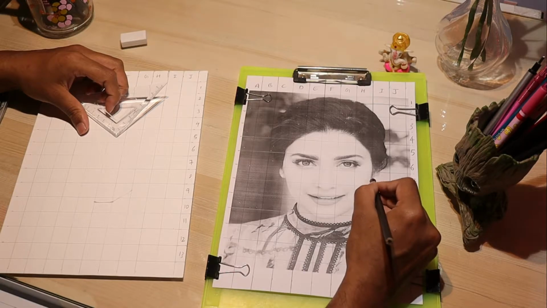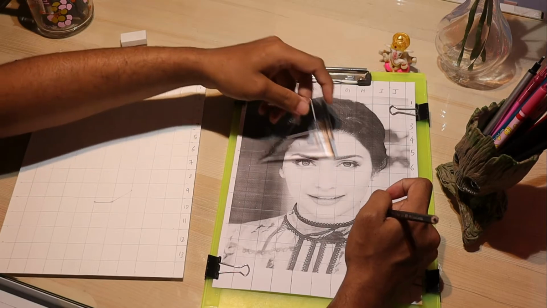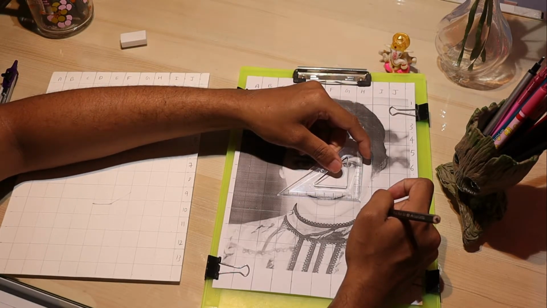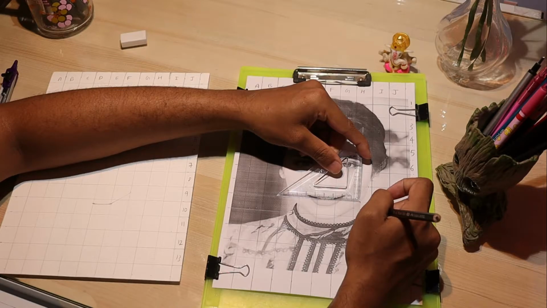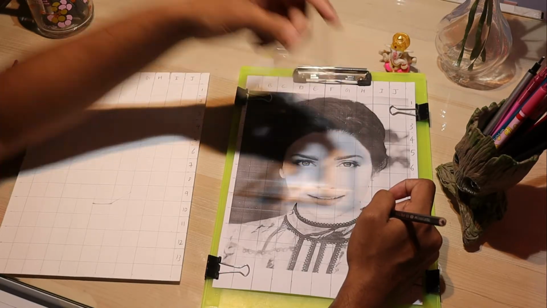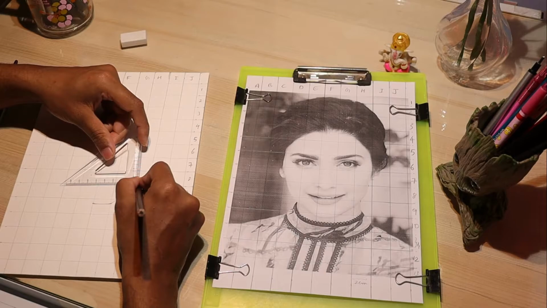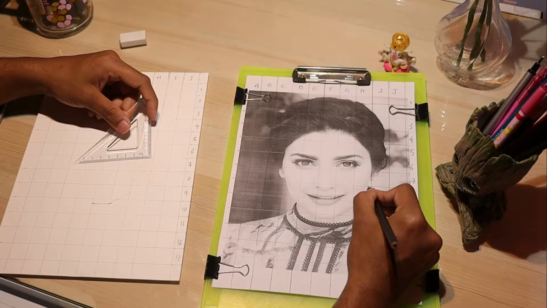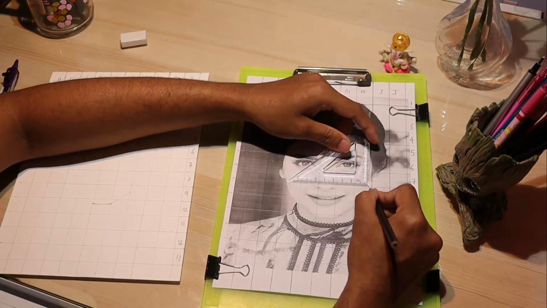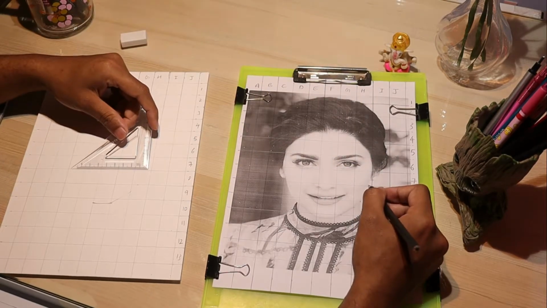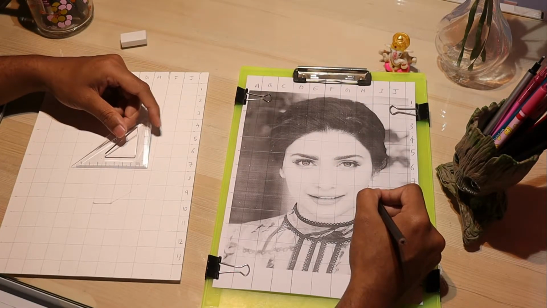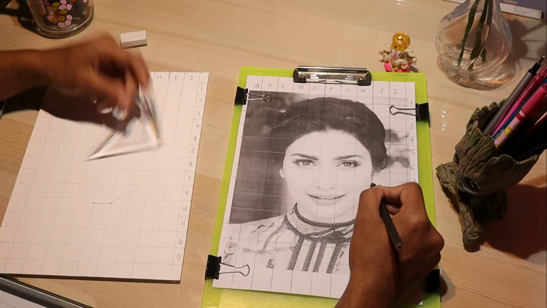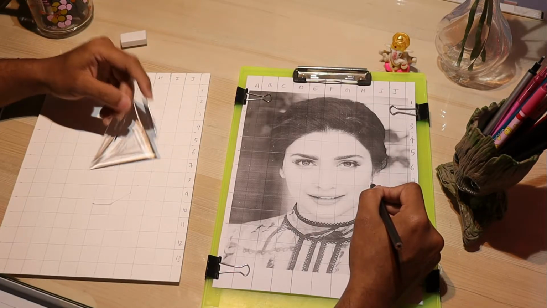So what I'm basically trying to do here is take an individual block and mark the intersection points in that particular block. Then I'll consider one reference line. I'll get the measurements of that intersection point with respect to that reference line, and then I'll mark a similar intersection point on our drawing sheet with the measurement, considering the same reference line. So this technique is really handy and really easy for beginners.